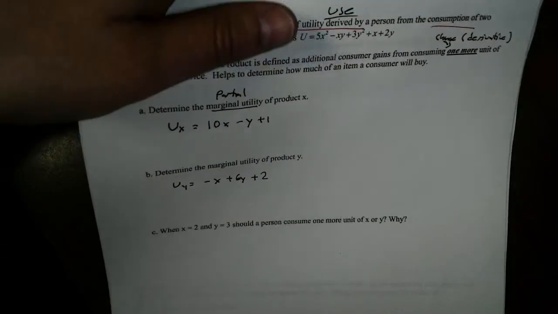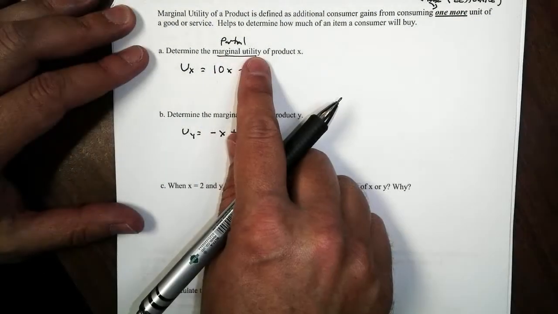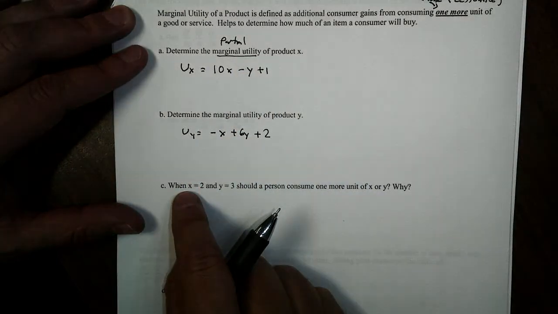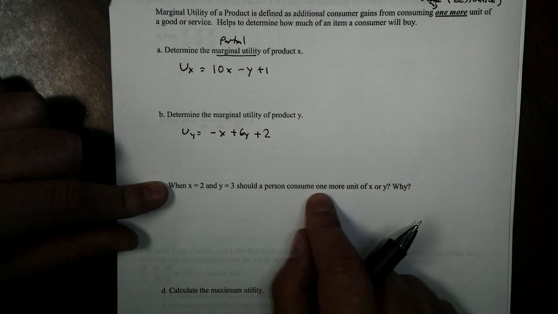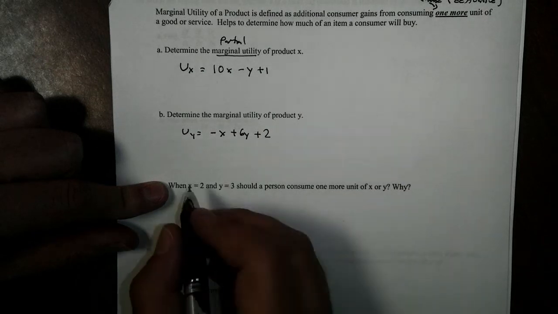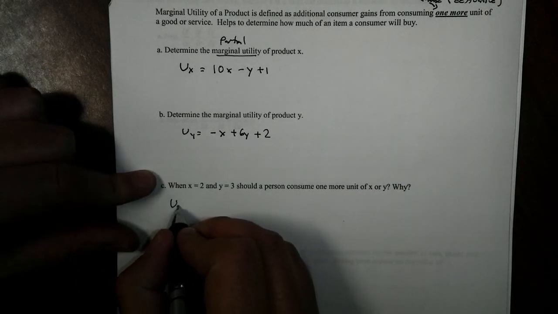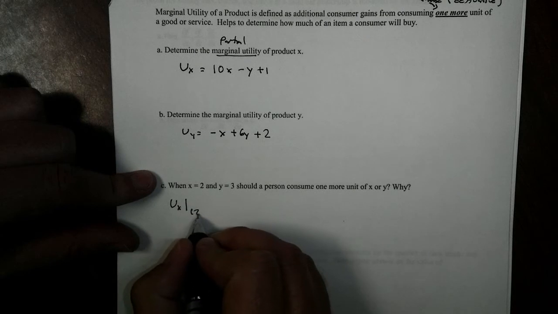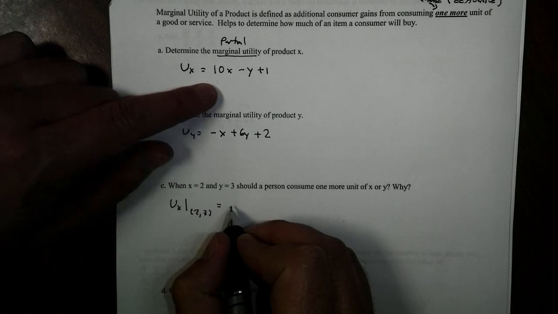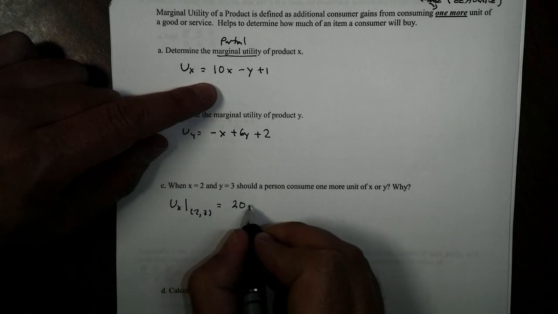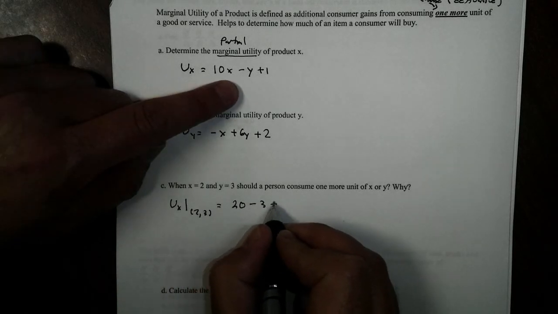So the next question, now we're going to find out what the marginal utilities actually are. When x equals 2 and y equals 3, should a person consume one more unit of x or y? So now I want to find their partials at the point when x is 2, y is 3. This is just going to become 20 minus 3 plus 1.